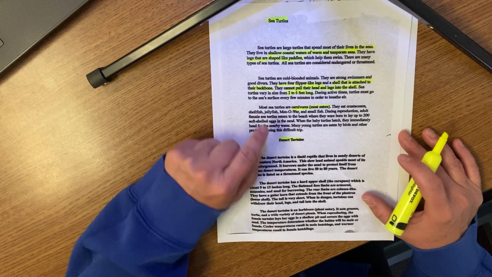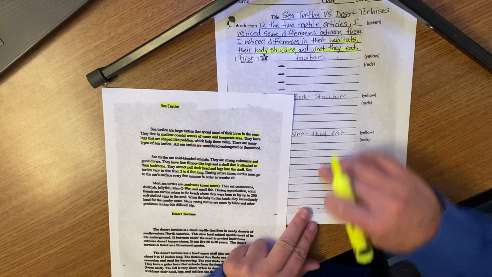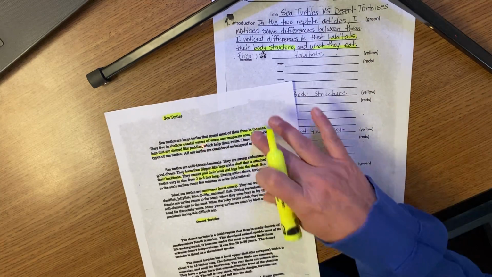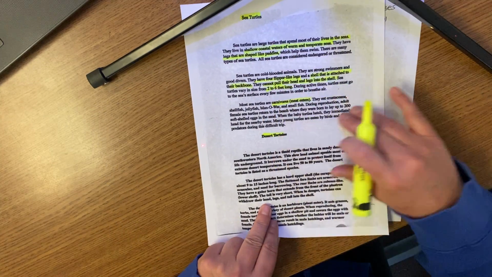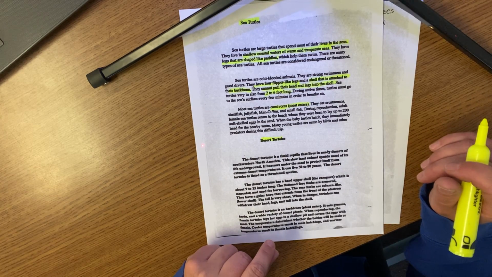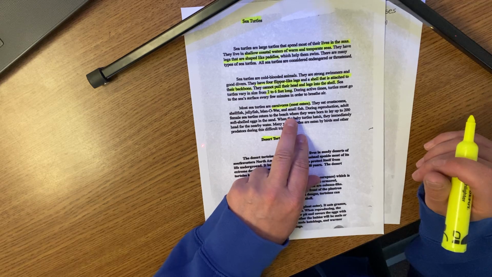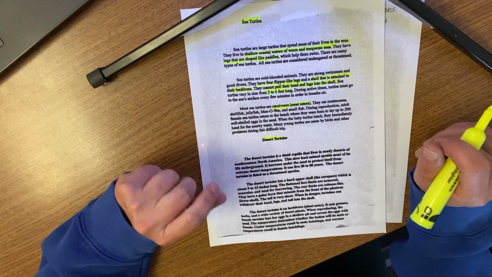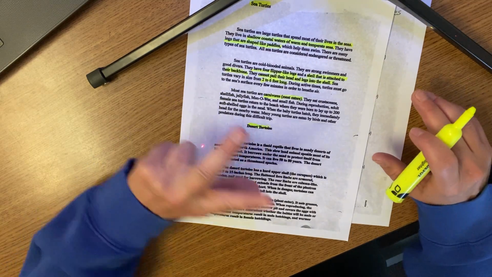Okay, so I only highlighted stuff that I need to put in here, okay? Where they live, what their body looks like, and what they eat. Okay, there's a lot of other cool details in here about them going to the beach to lay eggs, and they're cold-blooded animals and strong swimmers and that kind of stuff. But I don't need that stuff.